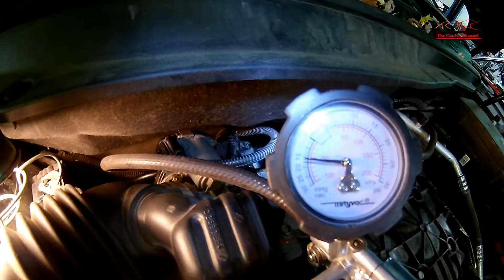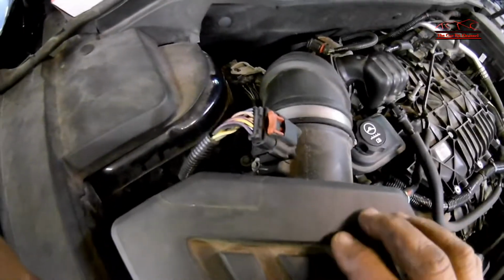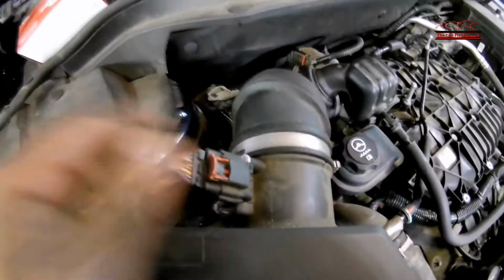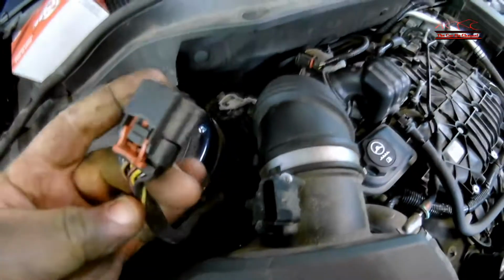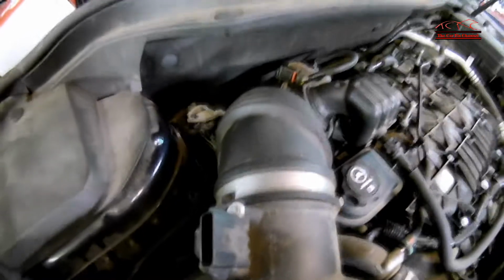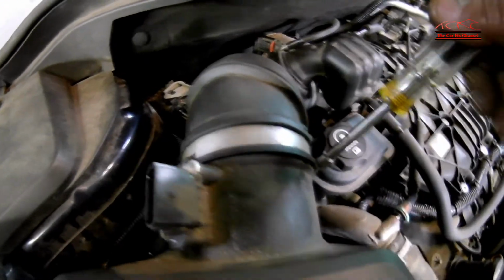Now, this particular purge solenoid is not connected to the intake manifold via a vacuum hose. It's actually bolted on the intake manifold with a 6 mm bolt. In order to replace it, I have to remove the air snorkel that connects the air cleaner to the throttle body to gain access to the mounting bolt for the purge solenoid.